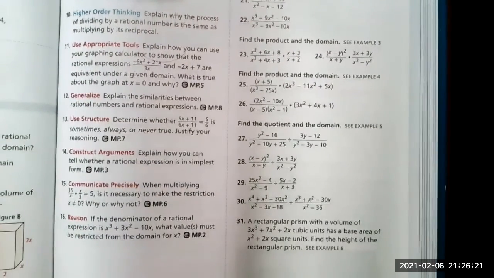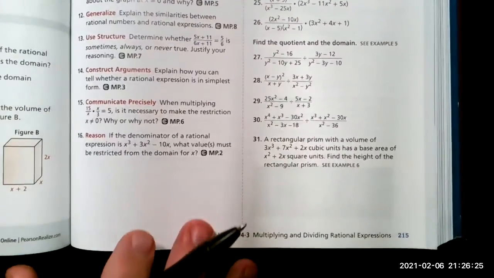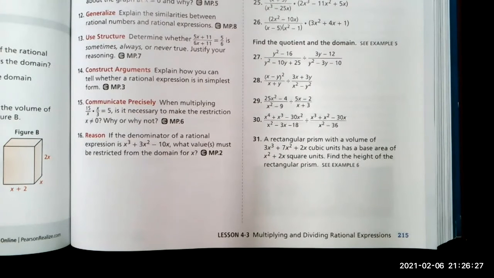But this isn't too bad. This is kind of more of the same thing. It's just kind of a real world problem. Keep in mind that volume, right, there's a formula for both. The formula is base times height. So volume equals base times height.